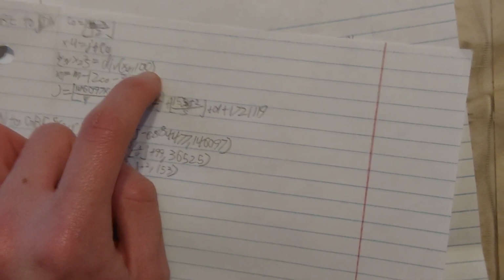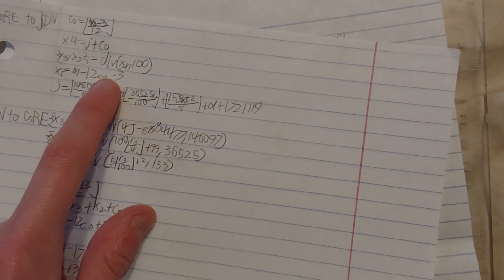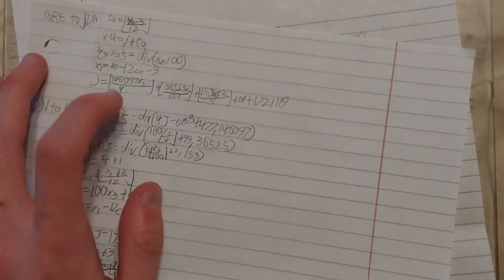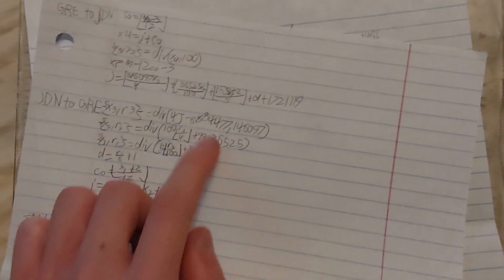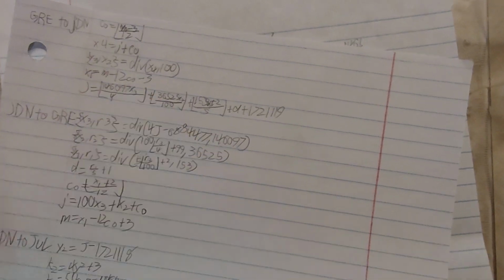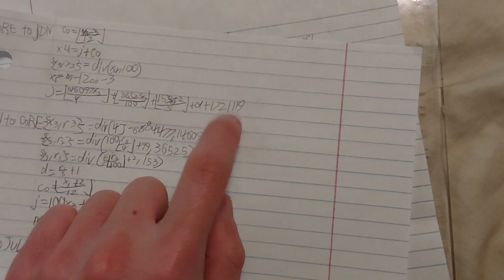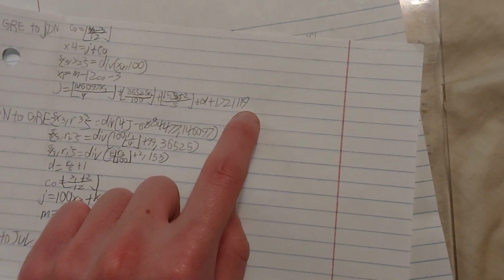Divide x4 by 100. The quotient is x3 and the remainder is x2. x1 is the month number minus 3, minus 12 C0. And the total JDN, the Julian day number, is 146,097 x3 divided by 4, plus 36,525 x2 divided by 100, plus 153 x1 plus 2 divided by 5, plus the day number, that's the day of the month, plus 1,721,119. This is from Astronomy Answers.